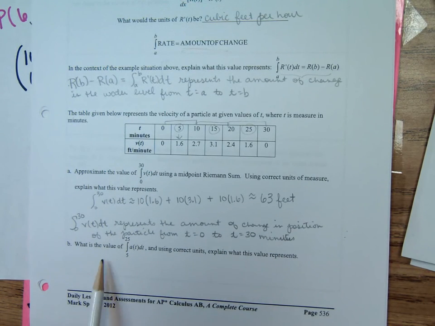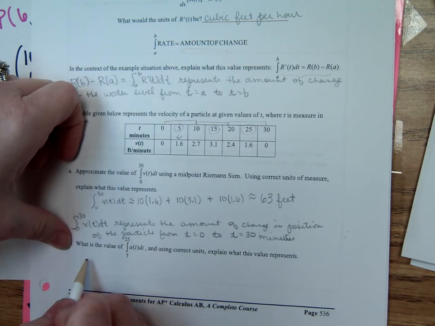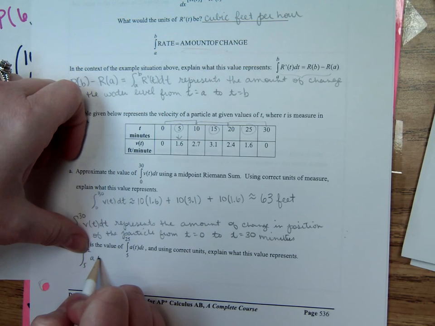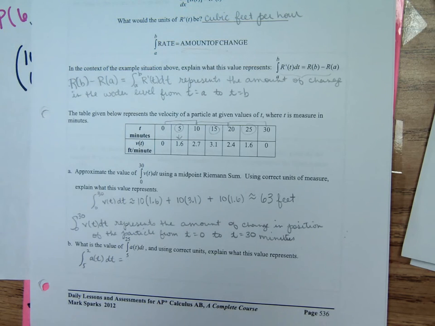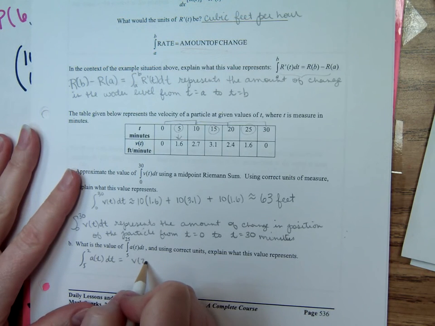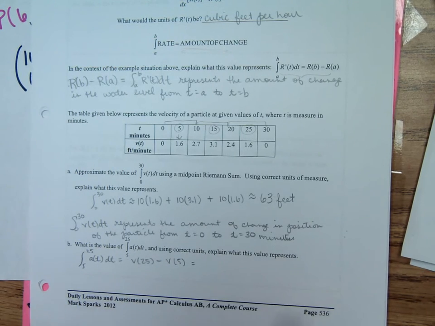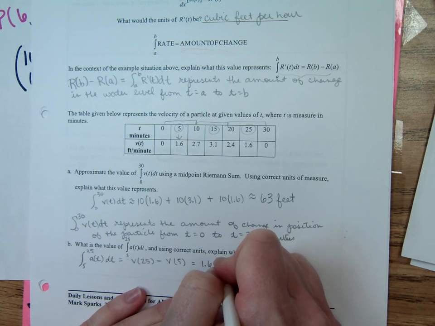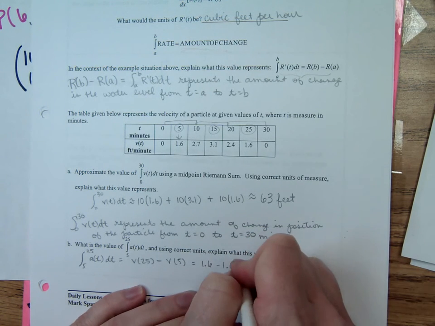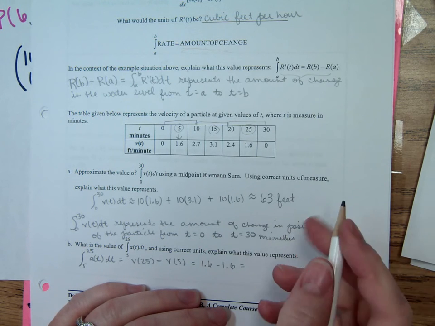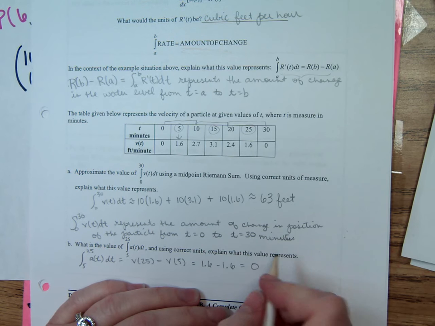All right, what is the value of the integral of the acceleration a of t dt from 5 to 25? And using correct units, explain what this value represents. So the integral from 5 to 25 of a of t dt would equal v of 25 minus v of 5. Which v of 25 is 1.6 and v of 5 is 1.6. So that's some easy math. 0 feet per minute.